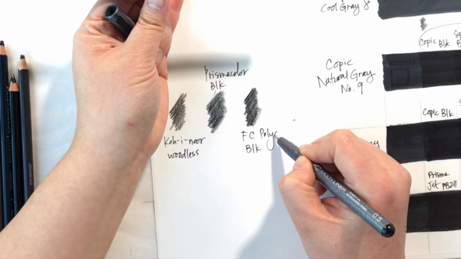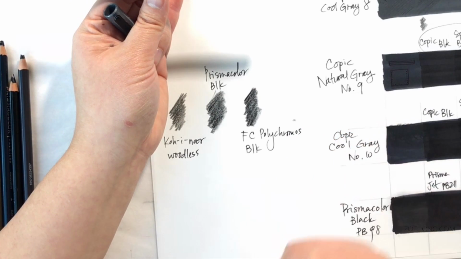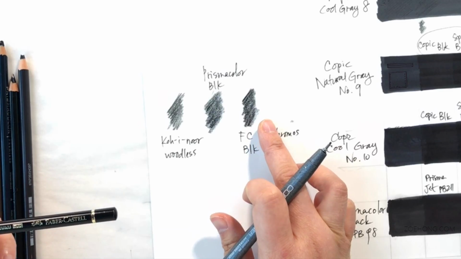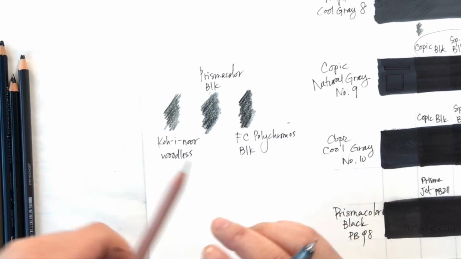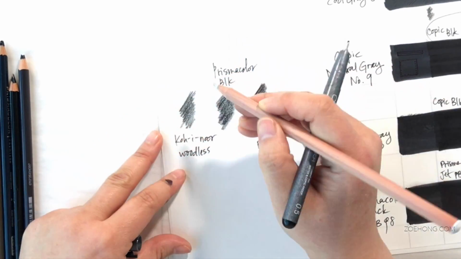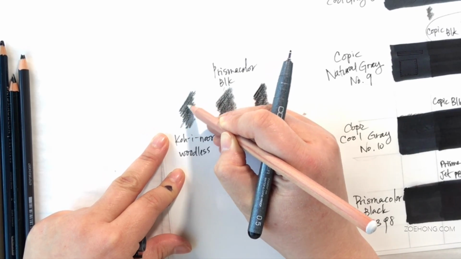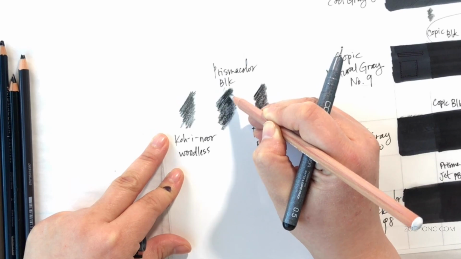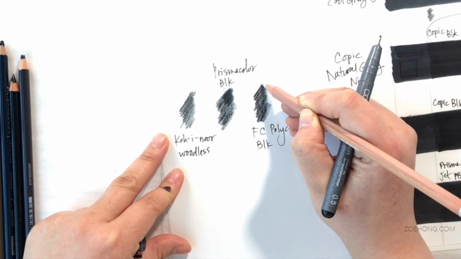So I'm about to get that because those Prismacolors are no joke. And then this is the Faber-Castell Polychromos in black, and they are just a high quality color pencil in general. Now I'm just putting the little blender on these so you guys can see how that effect looks.